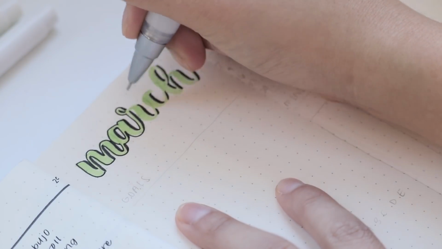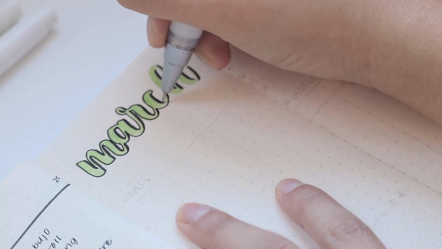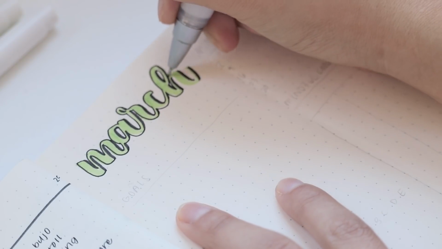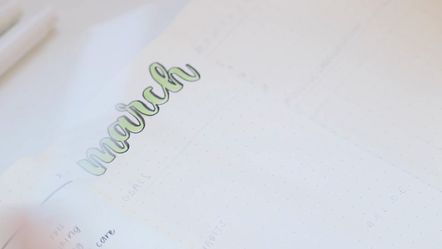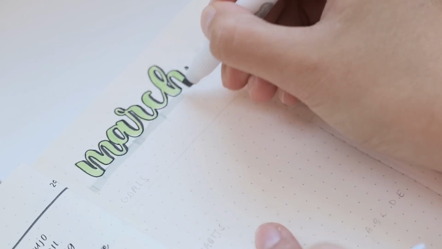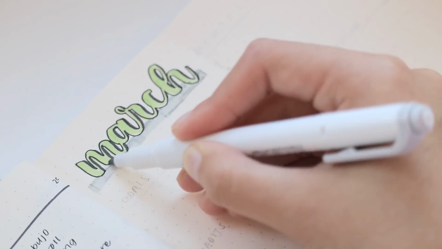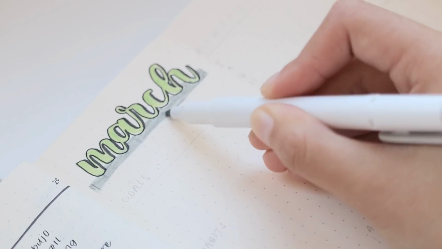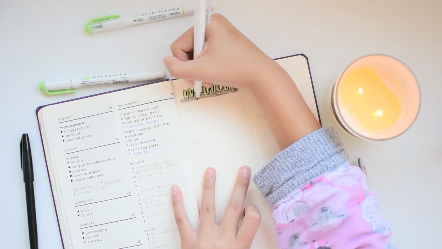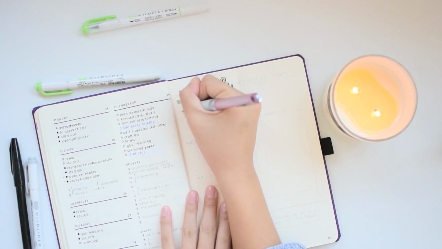To start off this March setup, I'm lettering the title for the month, which is, obviously, March. I know the names of the months. This is the same lettering style that I've been using throughout all of my Plan With Me videos, which is lettering the name in a colored brush pen, and then using a black brush pen and a black pen to add a drop shadow effect.